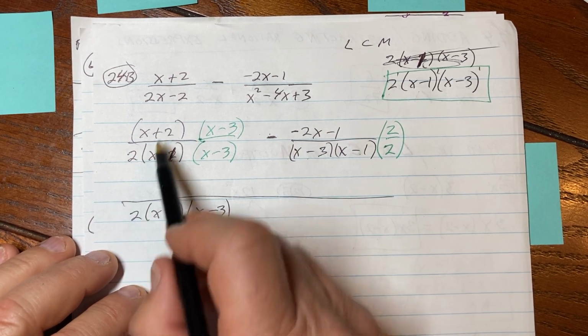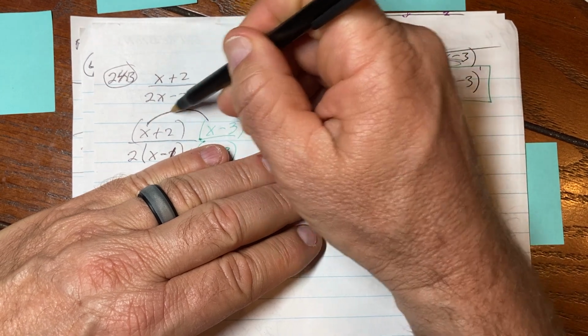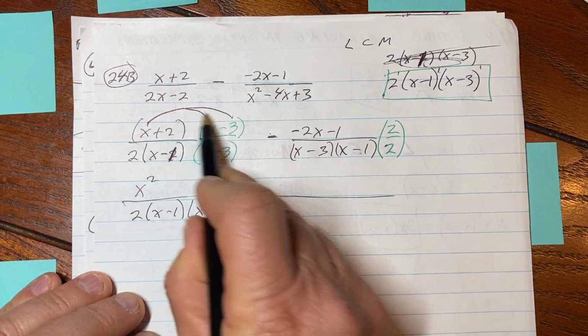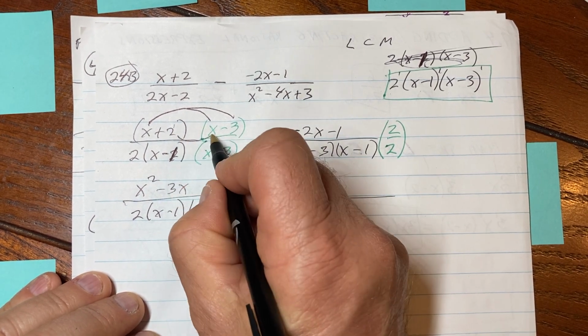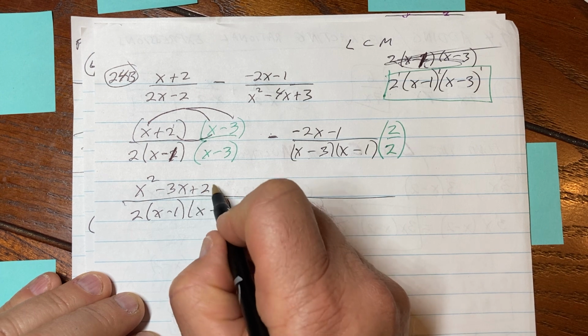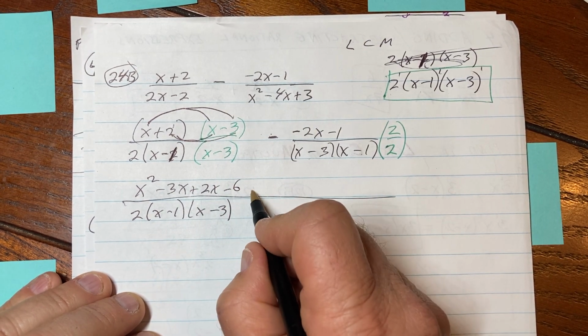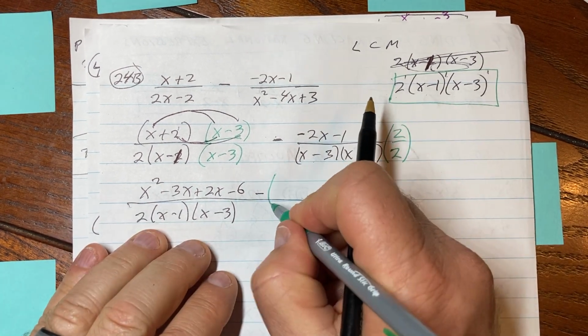so we have to multiply, FOIL the stuff on top. Basically, ba-boom, ba-boom, this times this, x squared, this times this, minus 3x, this times this, plus 2x, this times this, minus 6, minus this entire quantity on the top, so I'm going to have a whoosh.